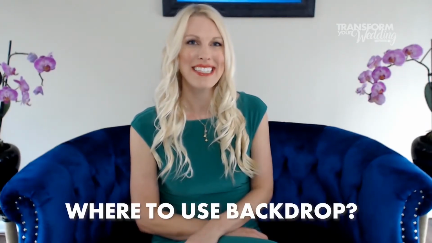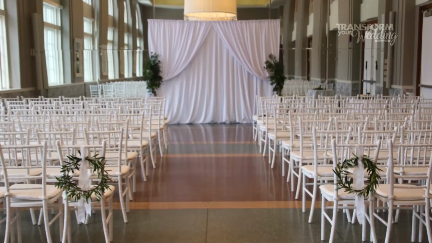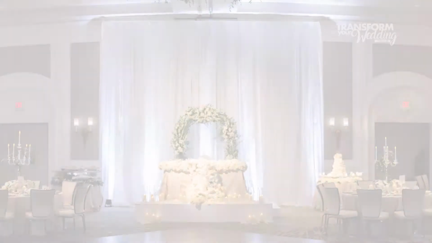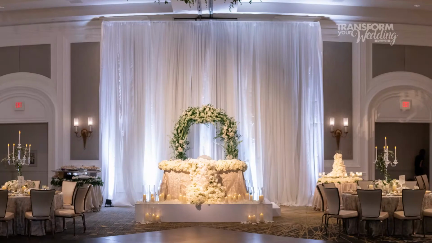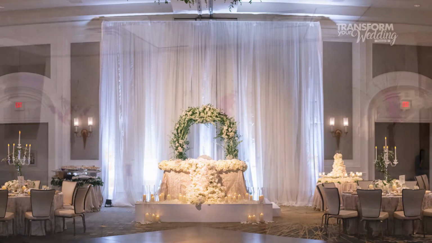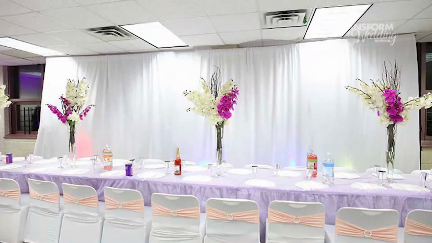Now let's talk about where to use backdrops. There are so many places you can use them. Starting off in the ceremony, you could actually use a backdrop behind the altar. This creates a really nice background for exchanging your vows. You can also use backdrops behind your head table or your sweetheart table. This is perfect if you want to create that really gorgeous focal point for the room, and it's going to make your wedding photos turn out amazing.